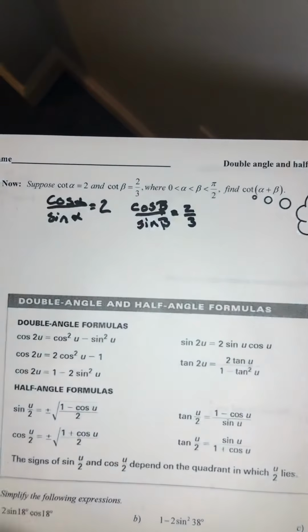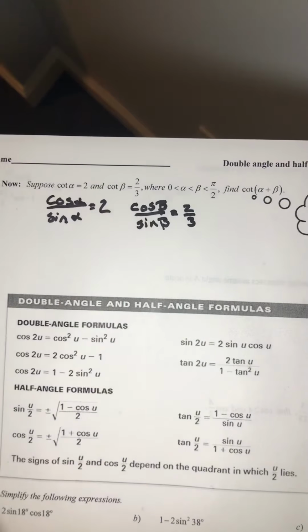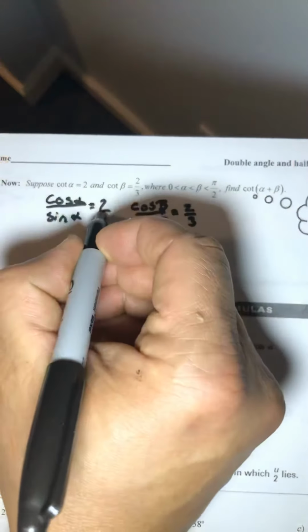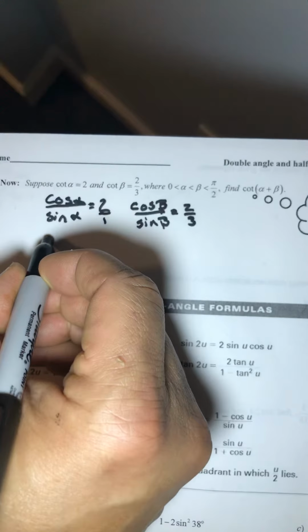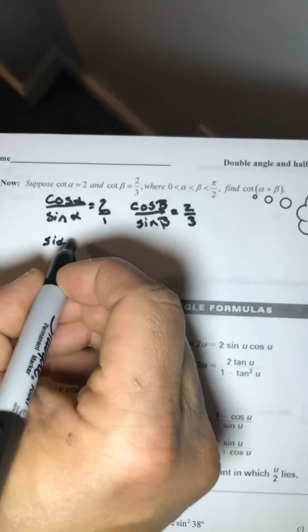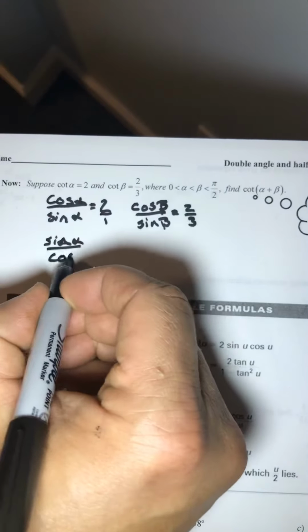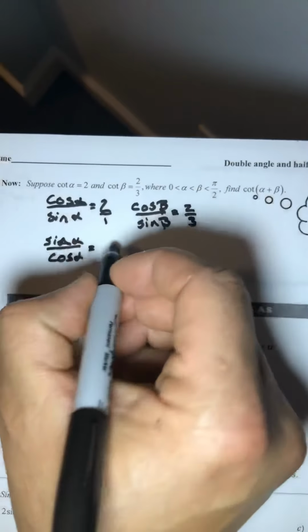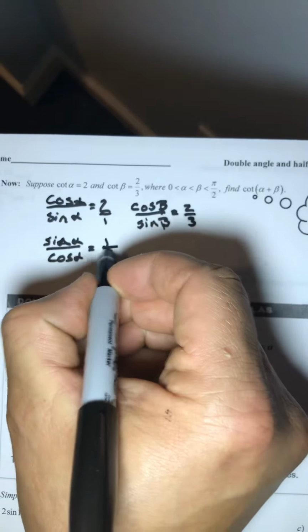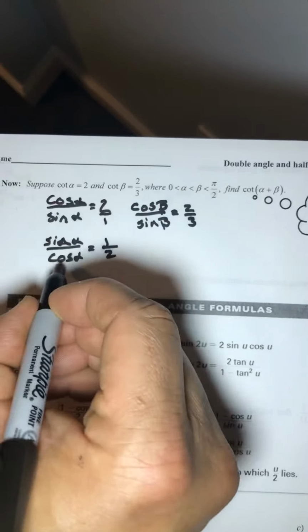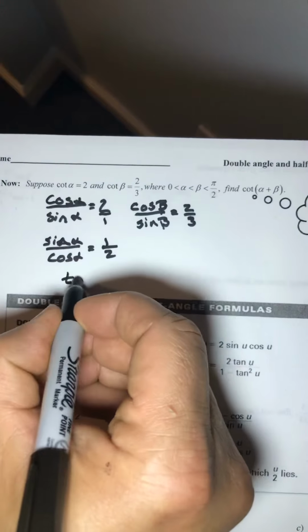Okay, so neither one of those are very friendly. So imagine if we flip both sides of a fraction, and therefore this is now sine alpha over cosine alpha. Instead of 2 over 1, now we got 1 over 2. And remember that sine over cosine is tangent.